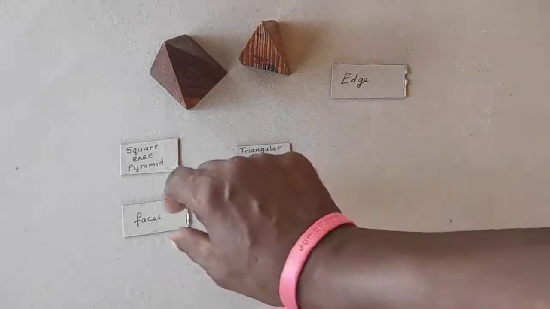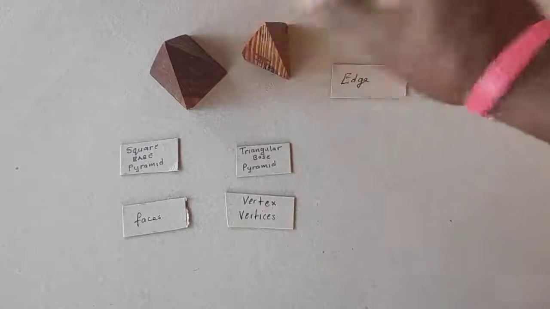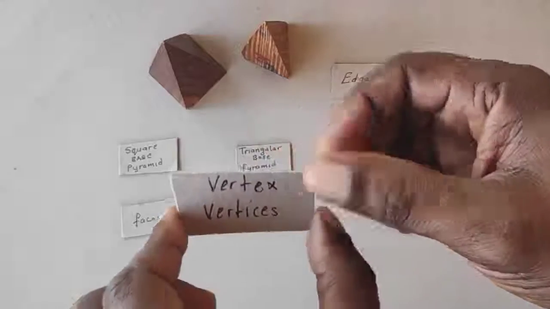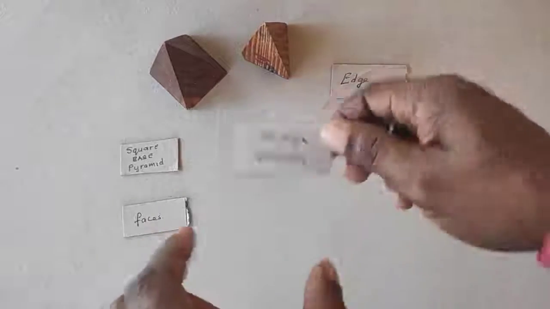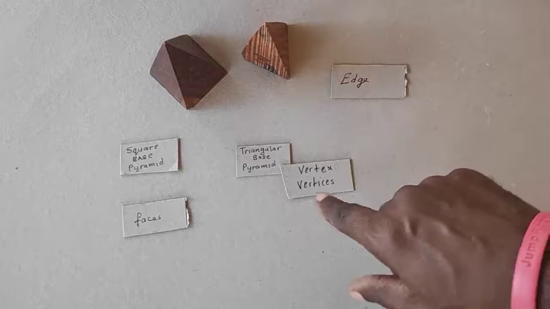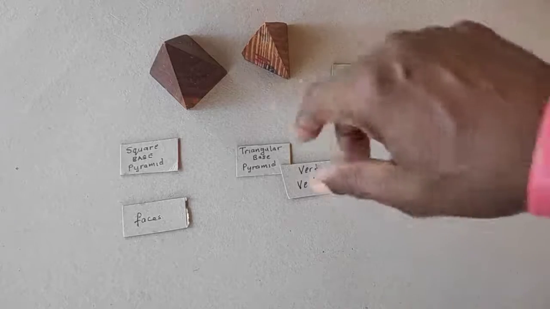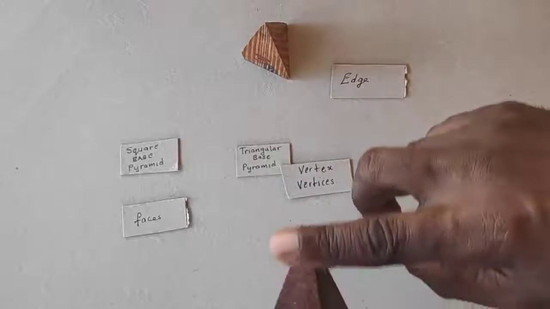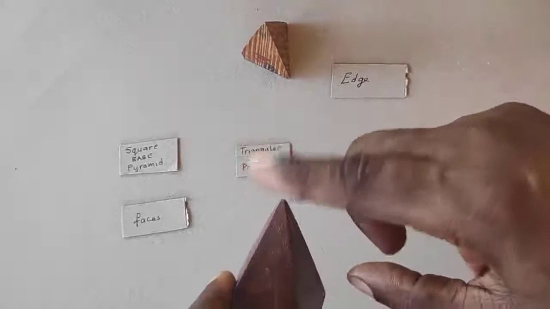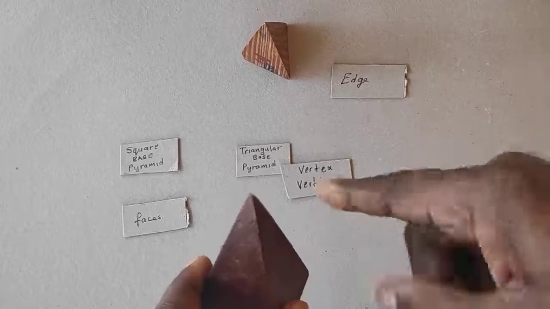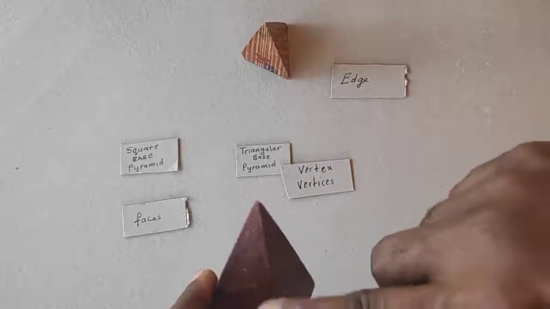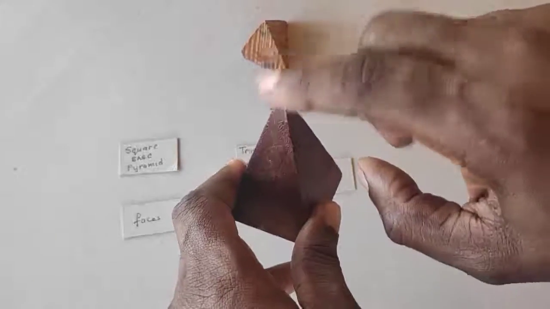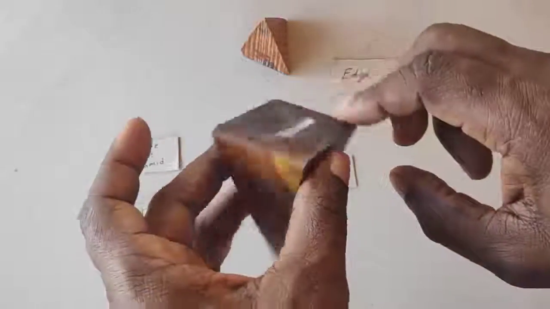We spoke about faces, but we have the faces here, right? And then we talked about vertex or vertices. We said that a vertex means one, vertices mean more than one. And we said a vertex is where three or more edges meet, and they form a point. You see any point here? You see any point?